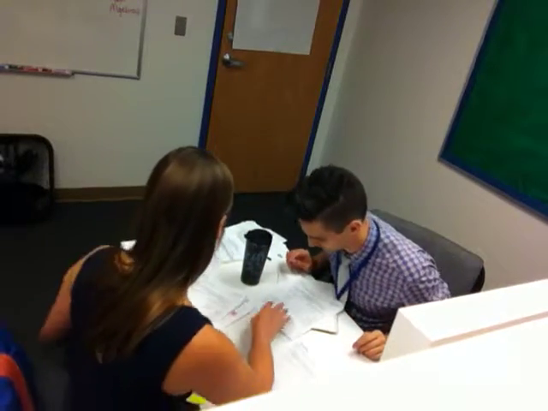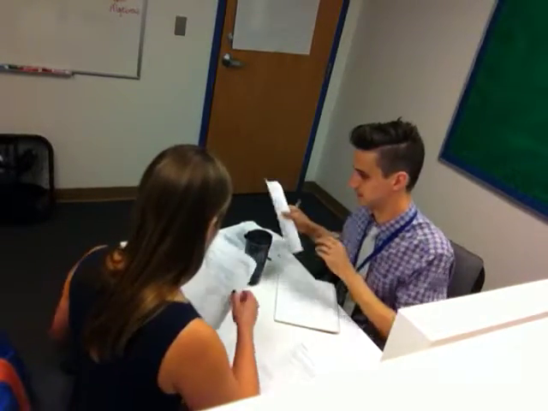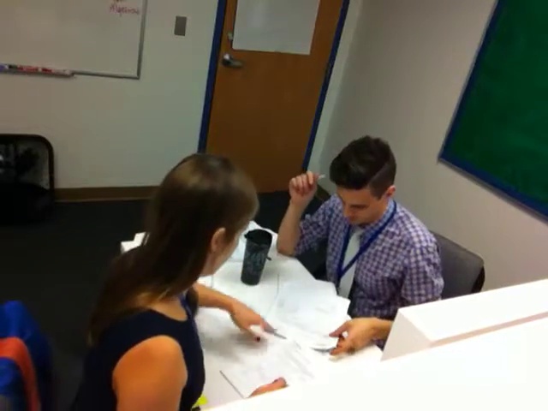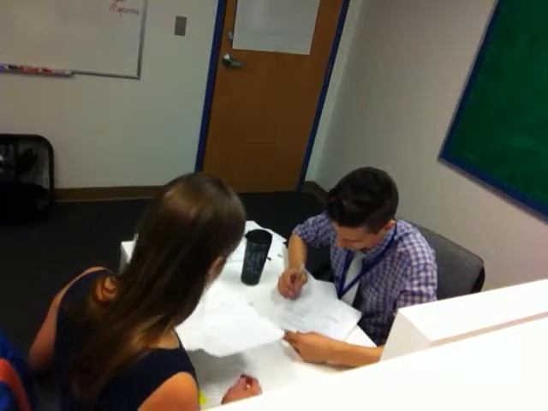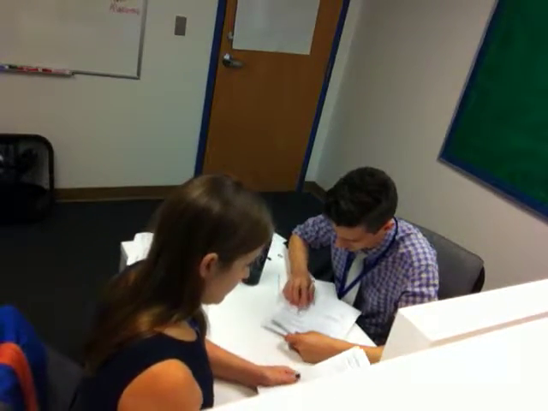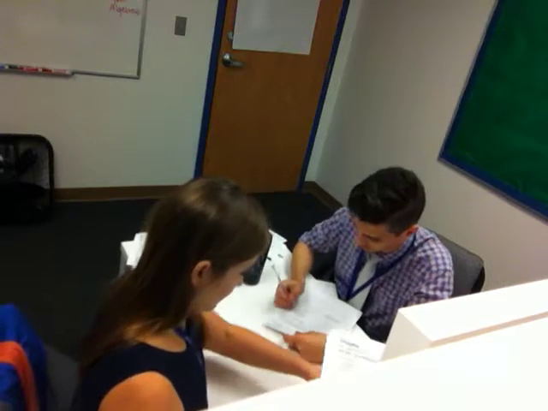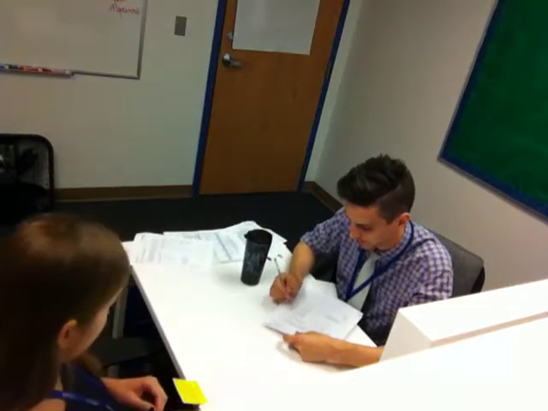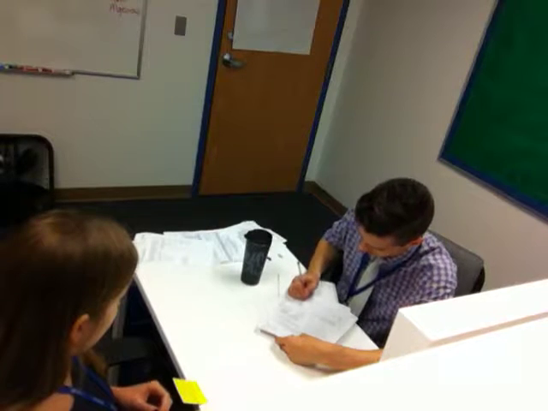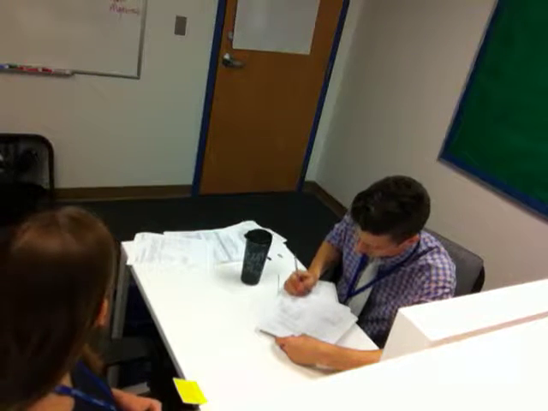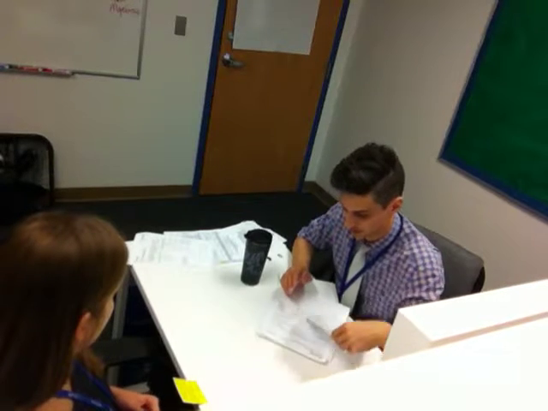Okay, so with this exemplar in mind, what is the gap that you see in this work? Okay, so they incorrectly combined like terms and incorrectly did inverse operations. So what's the first thing they did wrong? The combining like terms. Okay, next one. And this one, inverse operations too.